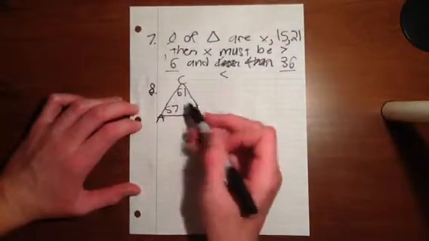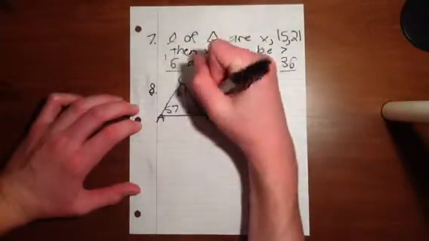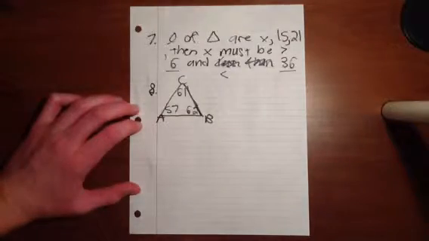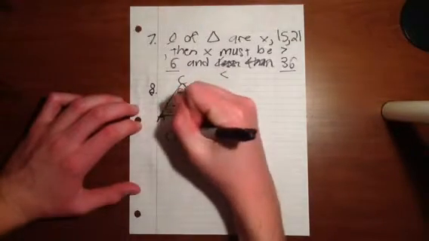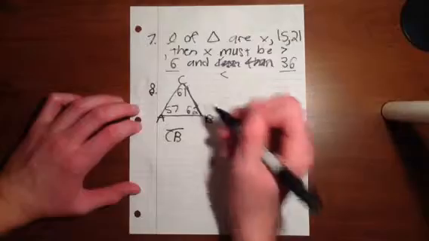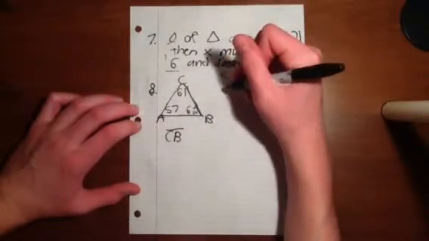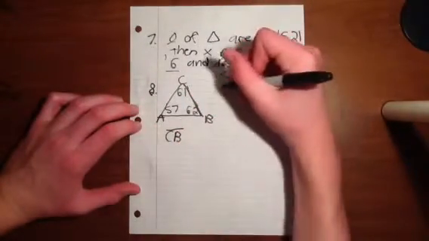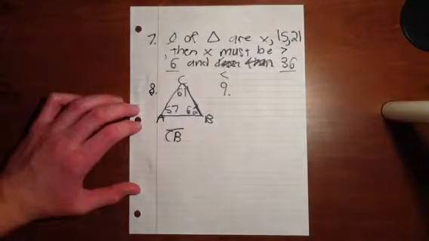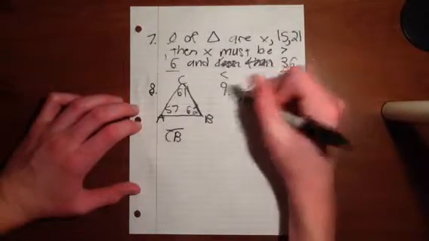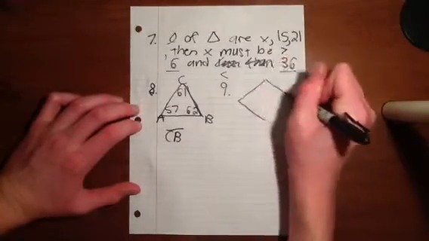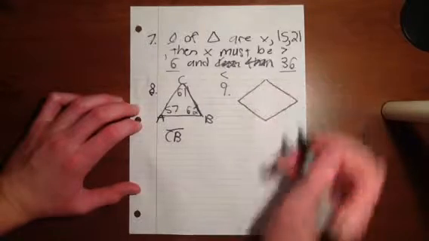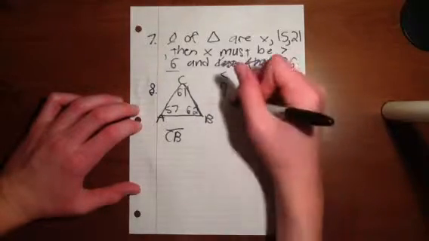So 57 plus 62 plus 61 is 180. And as stated by theorem 6.2, if one side of a triangle is larger than a second side, then the angle opposite the first side is larger than the angle opposite the second side. So, since 57 is the smallest angle, CB would be the smallest segment.